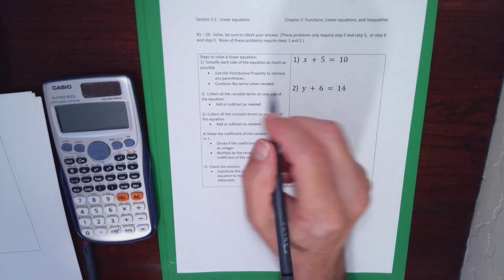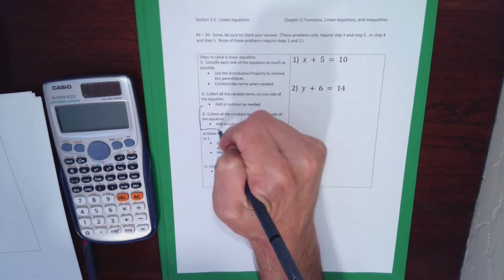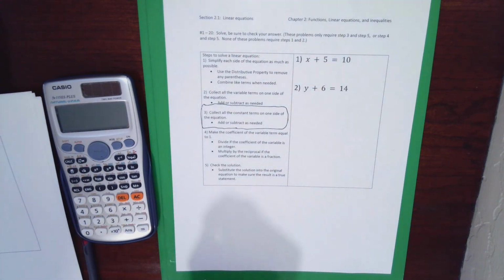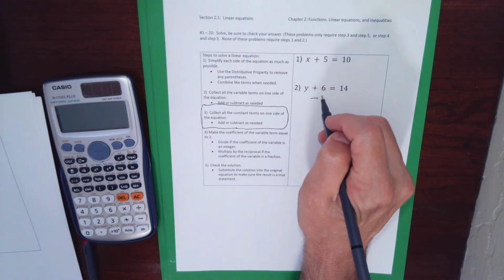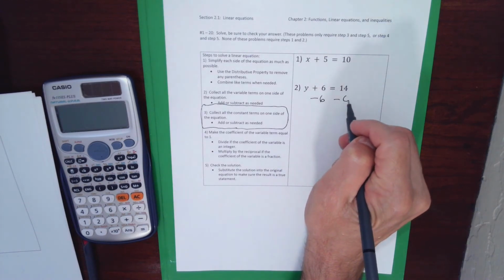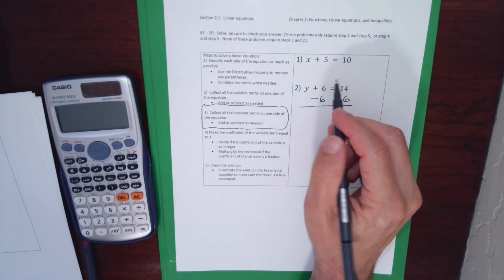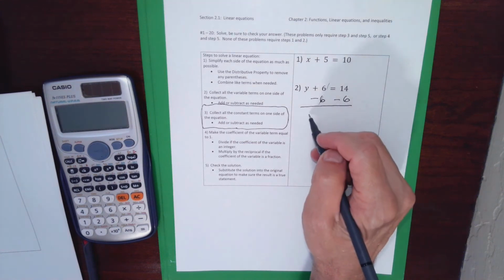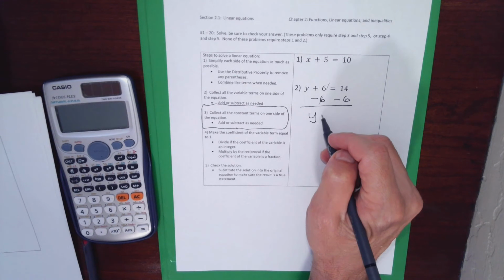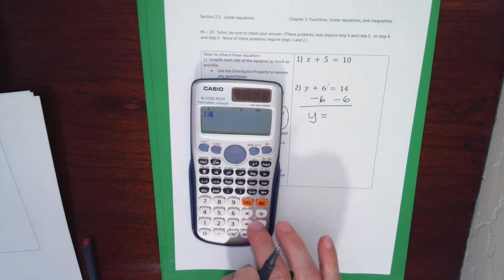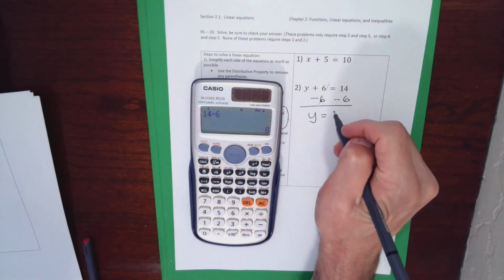For this first problem, I'm just going to collect all of the constant terms, the terms without the letters, on one side of the equation, and I do this by doing the opposite. If a number is added to the variable, I subtract it. So this is a simple one-step problem number 2. I'm going to subtract 6 from each side. On the left-hand side, the 6's are going to cancel. I'm going to bring down the y because I didn't subtract it. And on the right-hand side, I can do 14 minus 6 in my head. But if you can't, pull out a calculator.